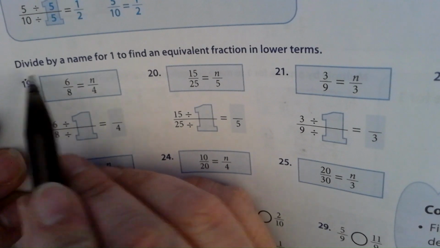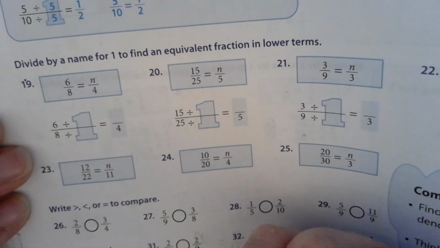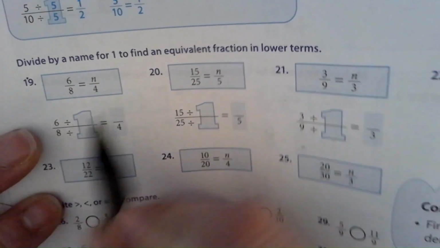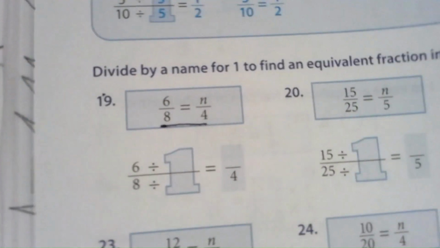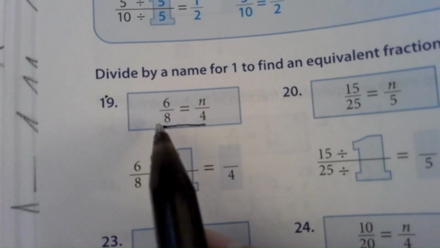It says divide by a name for 1 to find an equivalent fraction in lower terms. Divide. Okay, well, they're being weird. All right, so basically what they want you to do, again, is what we've been doing here. Like on number 19, let me just push in there real quick.